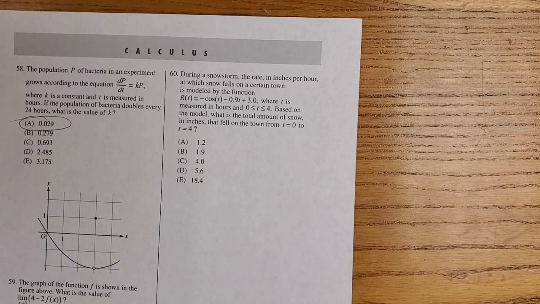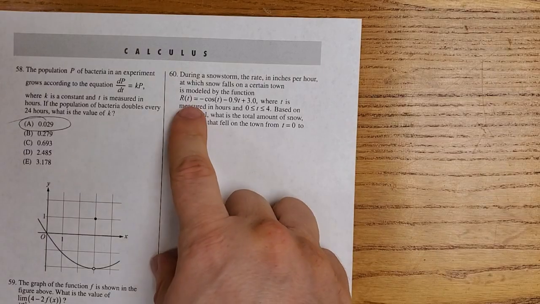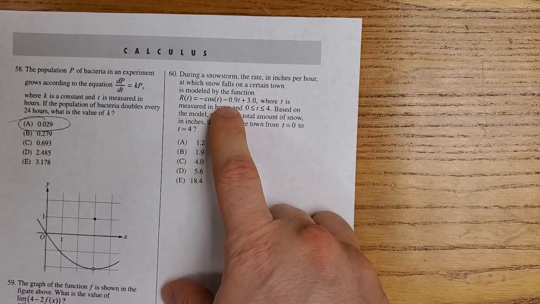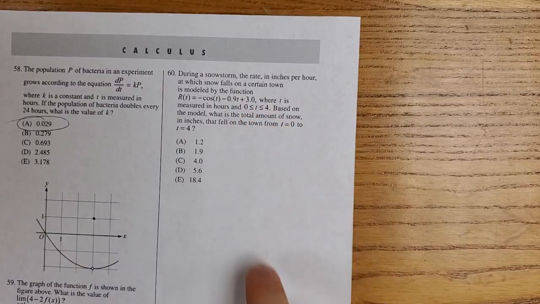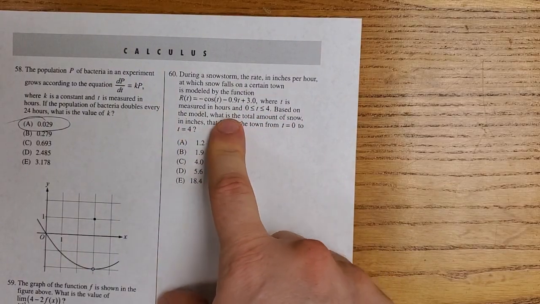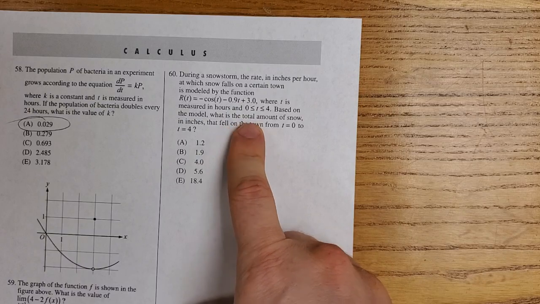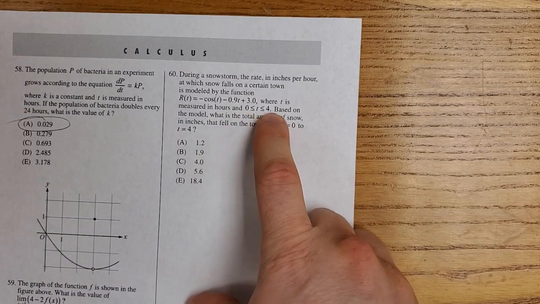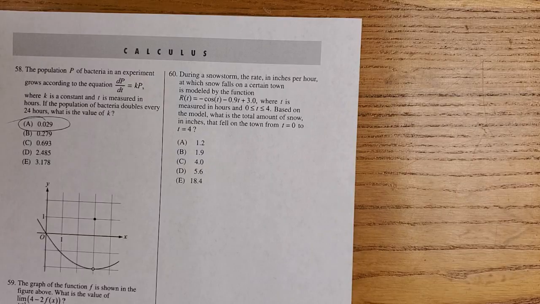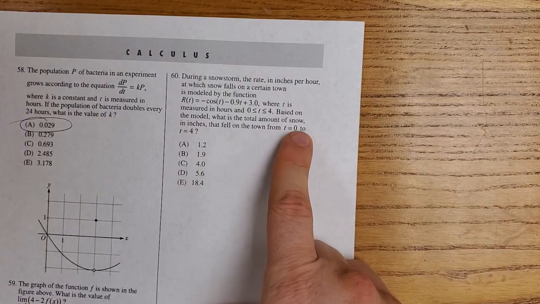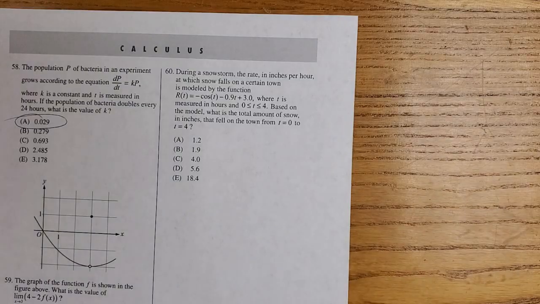Okay, number 60. Last one for this test. And then next video, we'll go on to the other one. During a snowstorm, the rate in inches per hour at which the snow falls on a certain town. Okay, here's the function. R of t equals the negative cosine of t minus 0.9t plus 3, where t is hours, and we only care about t's between 0 and 4. So based on the model, what is the amount of snow in inches that fell on the town?